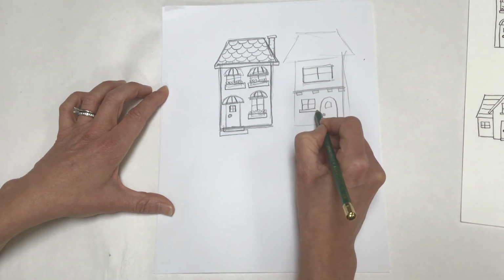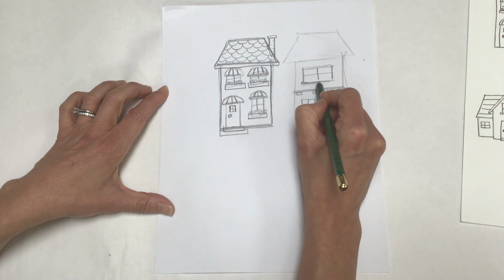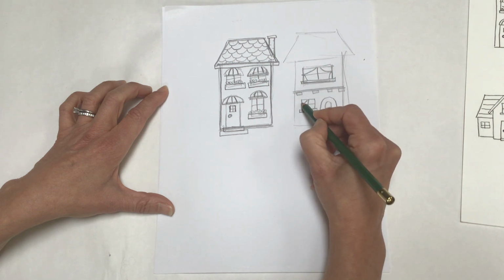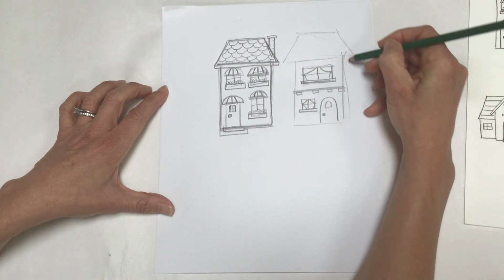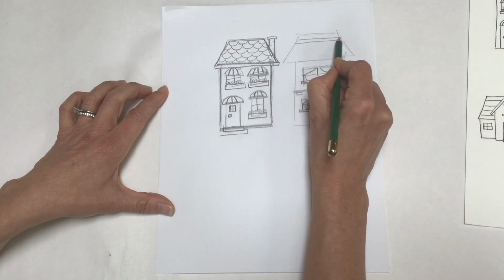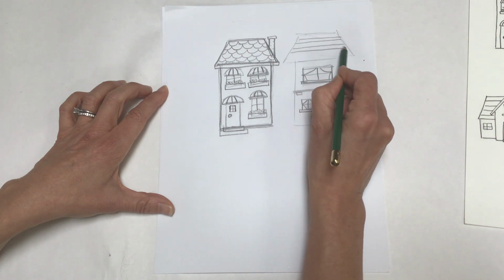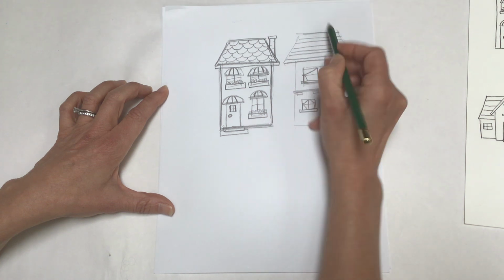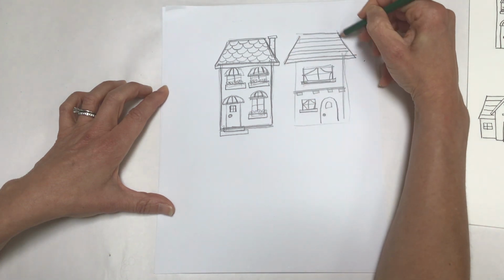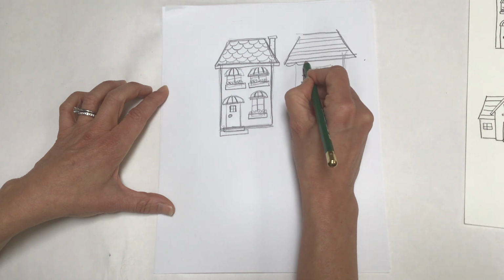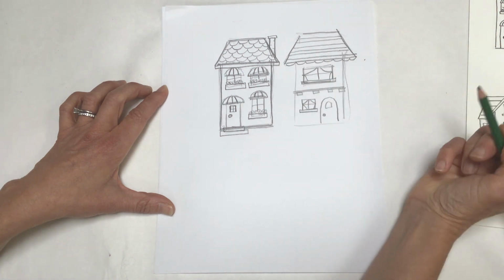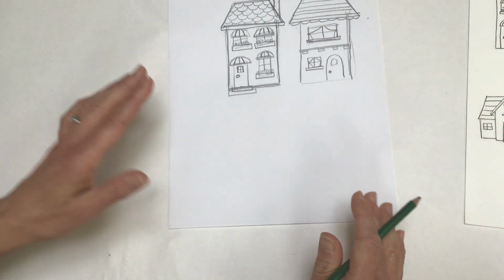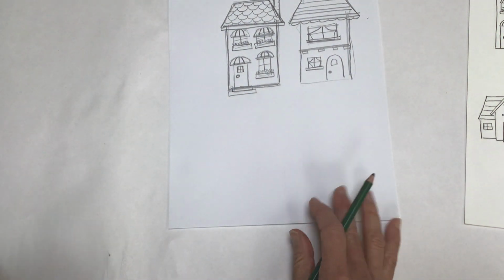And maybe inside of each of the windows, you would have some curtains that you could see. Okay? It's up to you how you want to decorate your house, but you can have fun just using these very simple shapes. And you can use your imagination. It doesn't have to be totally realistic to make it your own. All right, now I'm going to show you another kind of house.